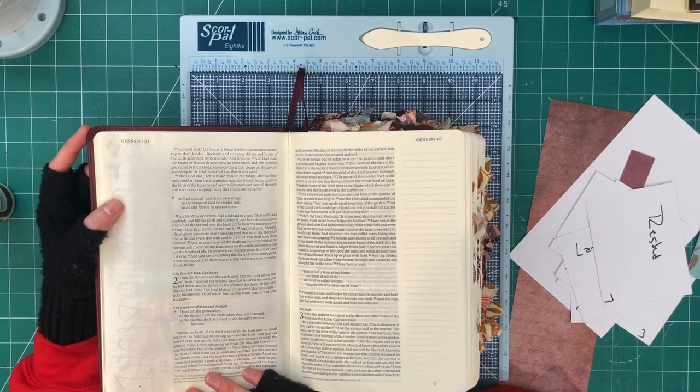Thus the heavens and the earth were finished, and all the hosts of them. And on the seventh day God finished his work that he had done, and he rested on the seventh day from all his work that he had done. So God blessed the seventh day and made it holy, because on it God rested from all his work that he had done in creation.